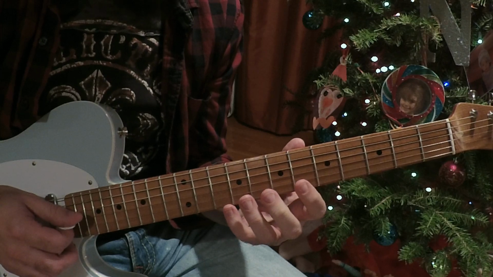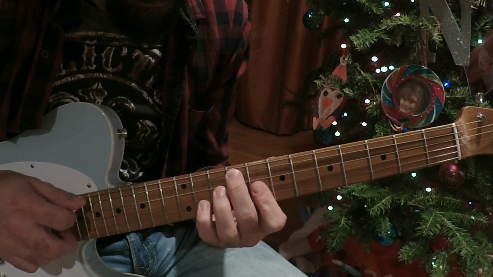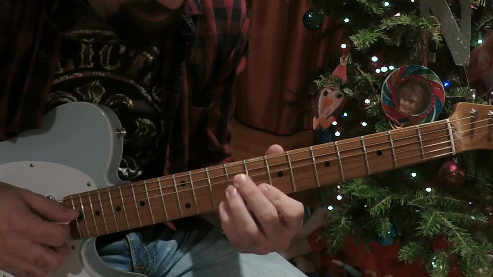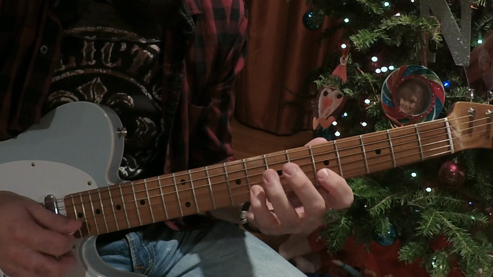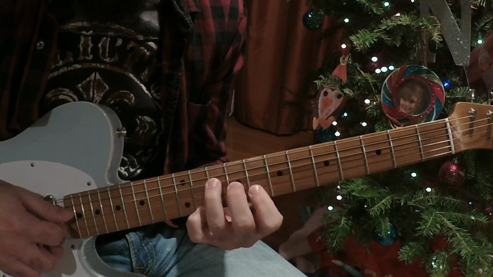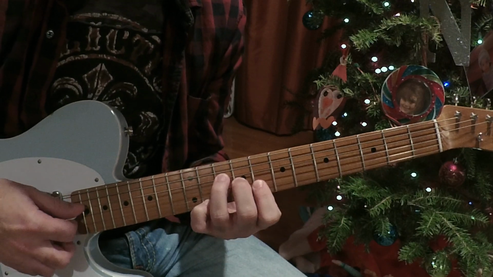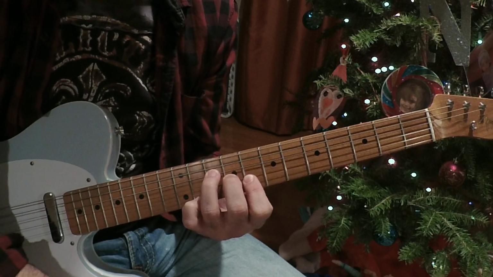Let's make it like we're in the key of G major. There's so many things to do with these chords, but again, what would you call this chord? I have no idea.